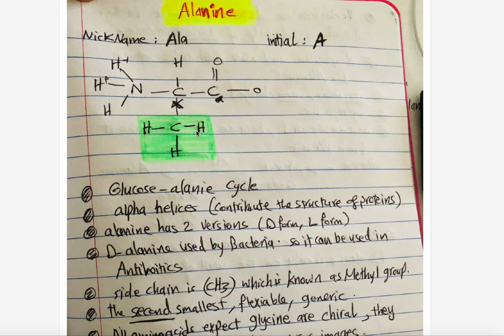Again, all amino acids except glycine are chiral. That means they have a mirror image, they have D, they have L, they can rotate, but glycine cannot rotate, because it contains an H group, so it cannot have a mirror image. Okay, if there is a chiral center, it's a stereoisomer. So glycine is achiral. It means if it's a stereoisomer, it can rotate in the opposite direction. Okay, D means rotate to the right. L means rotate to the left.